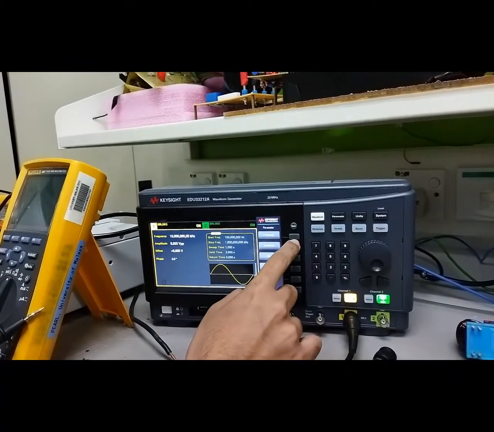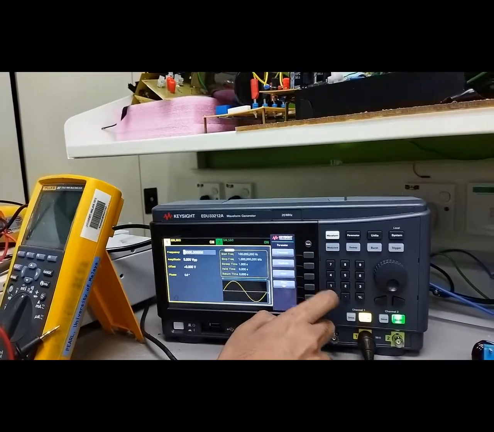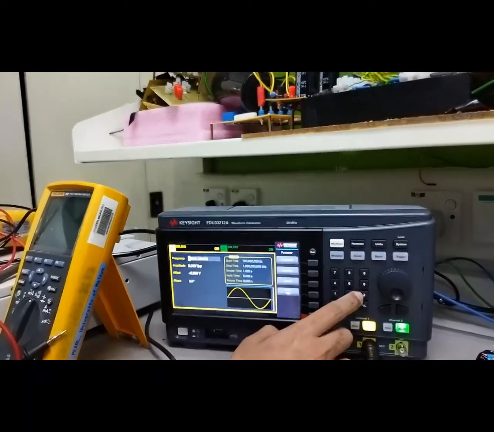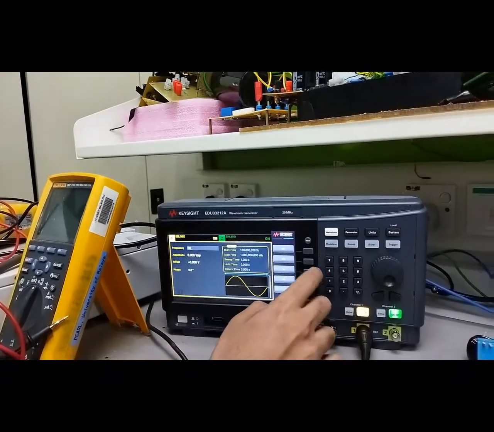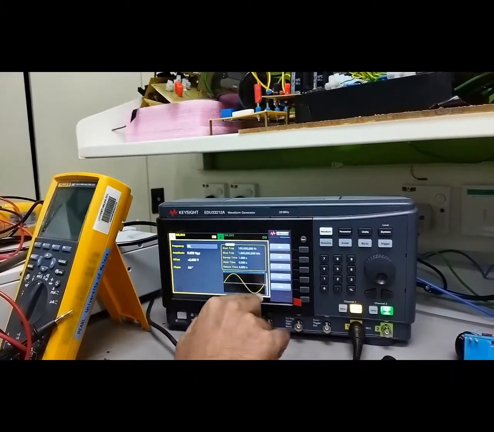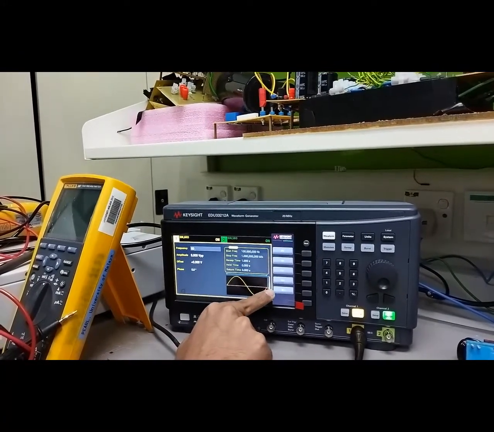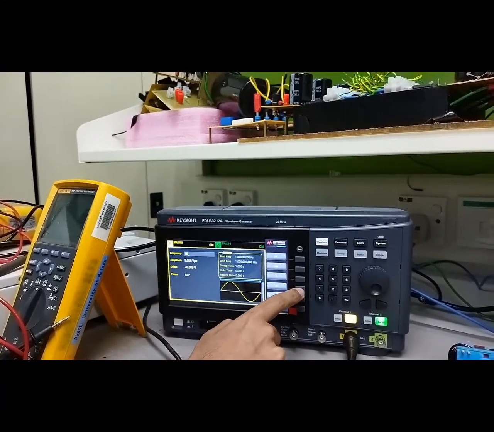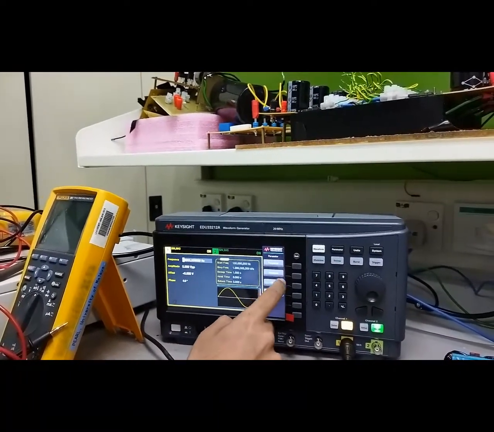For example, I need to change the frequency of this waveform. Just click on the frequency and it will ask what sort of value you want. Let's say it's 50, and there are units easily available on your screen: microhertz, millihertz, hertz, kilohertz, and megahertz. Let's say it's kilohertz.